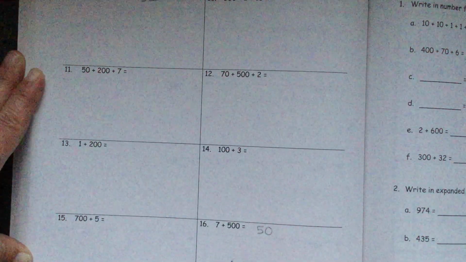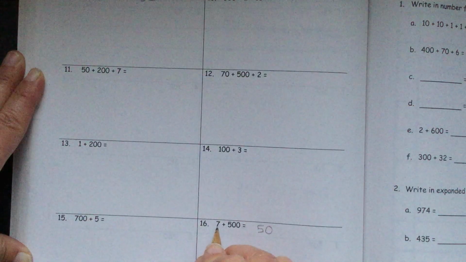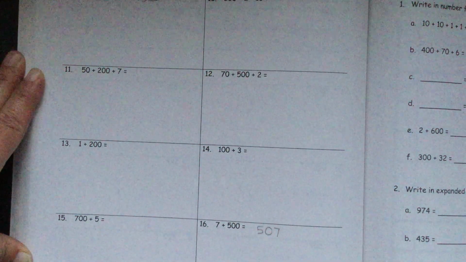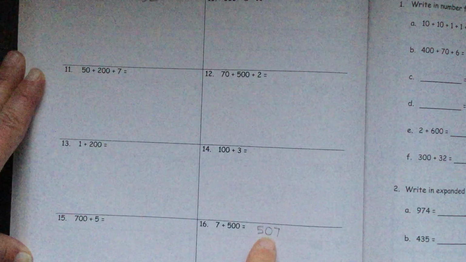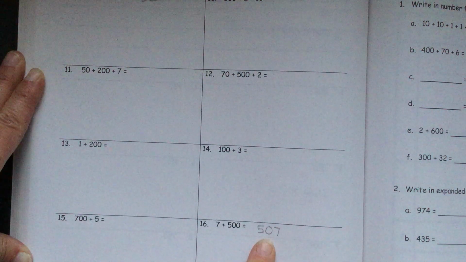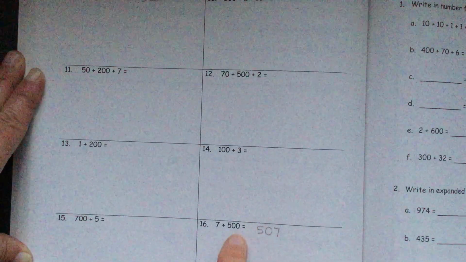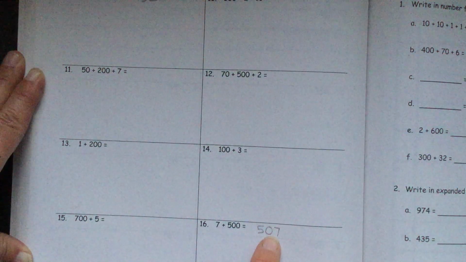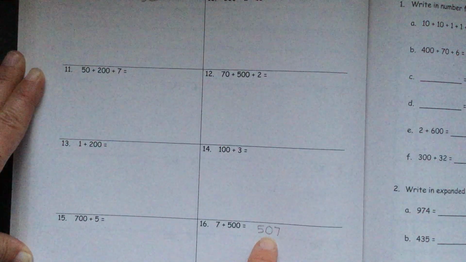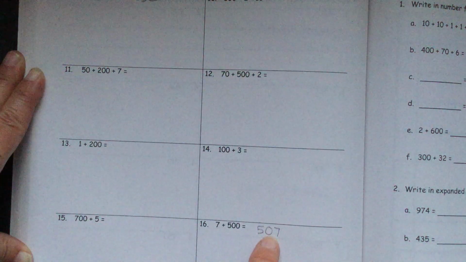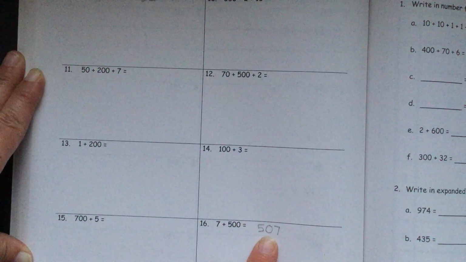Okay, so that 0 is our placeholder there. And 7 ones. Okay, because if you don't put that 0 in there, then you're going to have 57. That's a totally different number than 507. Okay, so it's very important that even though you don't see any tens, we still write our 0 there to show that there are no tens.